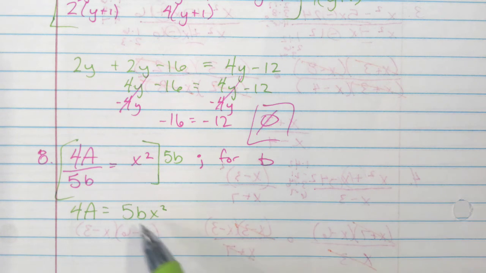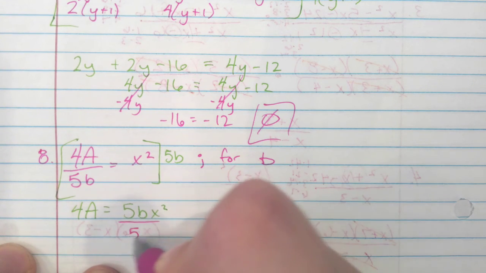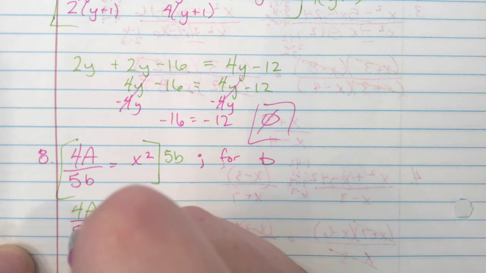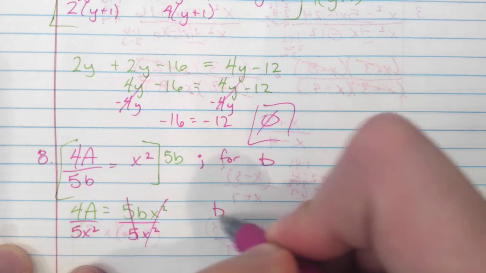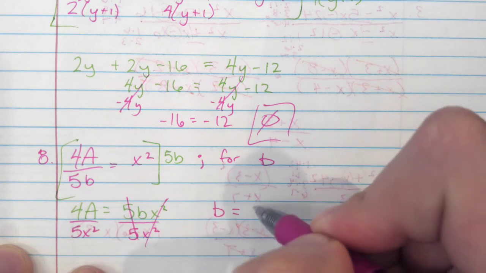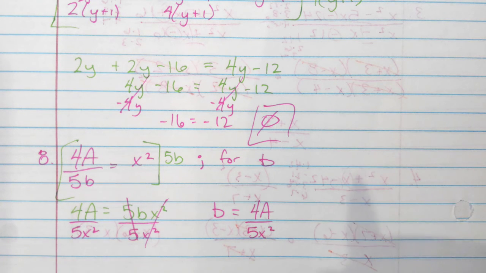Okay, I'm solving for b. So to get that b by itself, I just got to divide by those things that are multiplying to it. So I'm going to divide by 5x squared, which means I have to divide this side by 5x squared. And looks like I've got my solution. B equals, I'm going to flip it around, 4a over 5x squared.